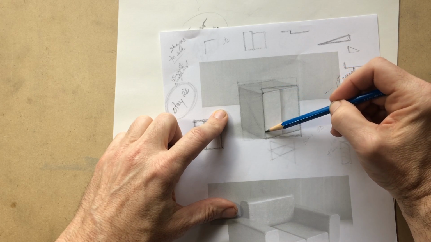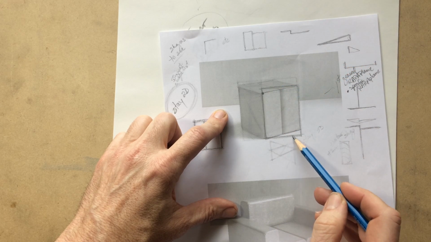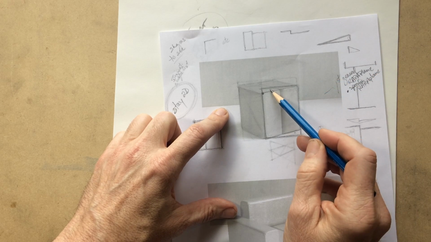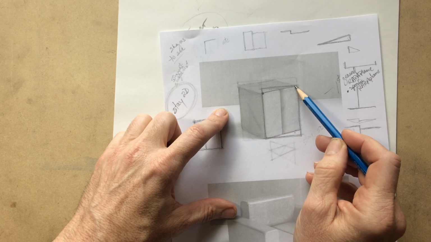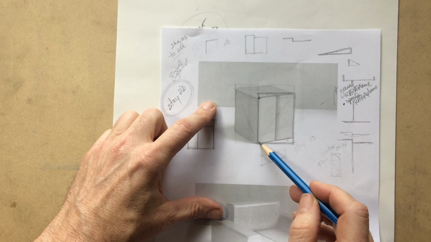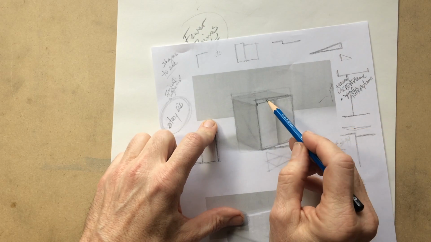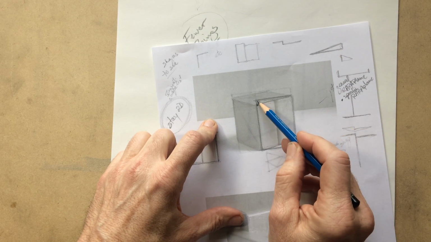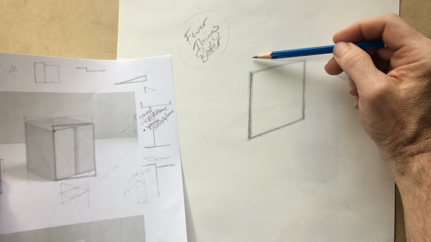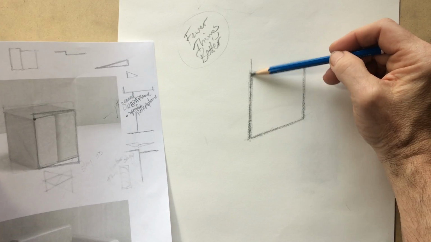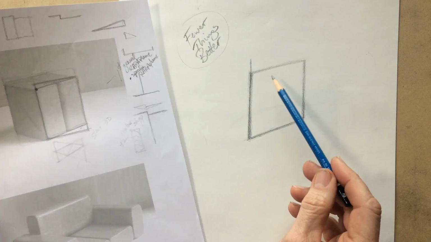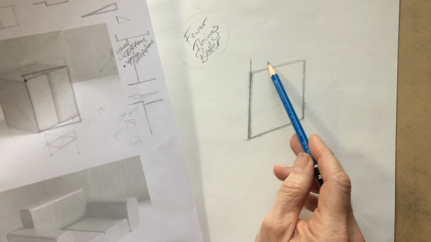And I want to think about these negative shapes, these little triangles. So if I was to do that with this sort of general, actually it's looking fairly similar to the photograph, but not exactly.